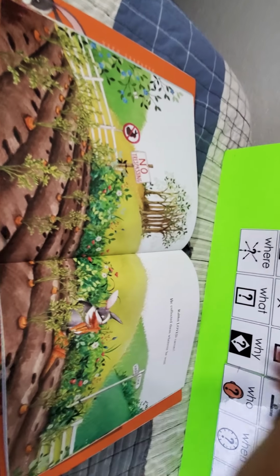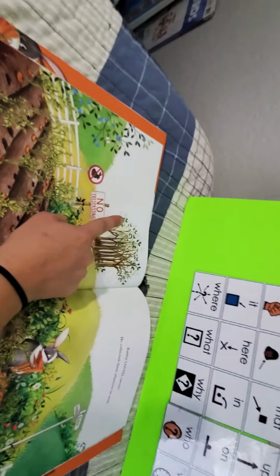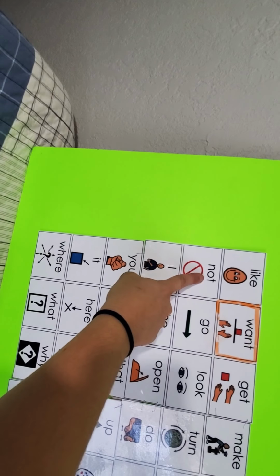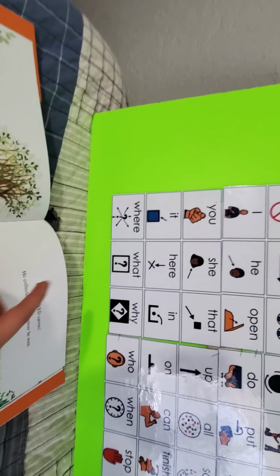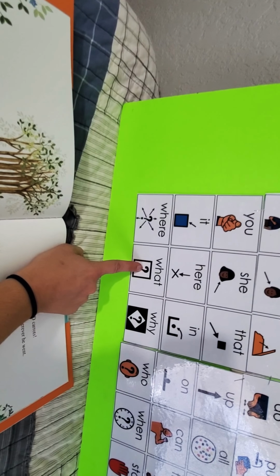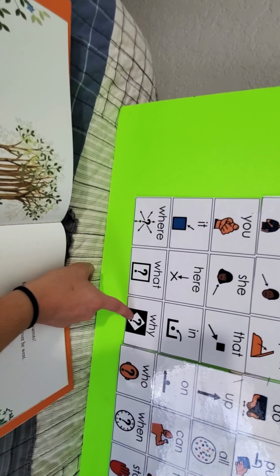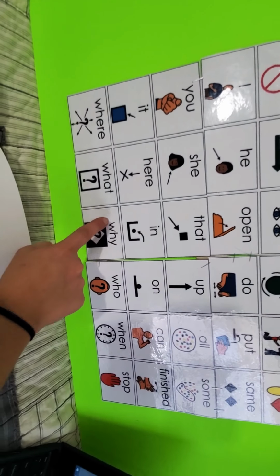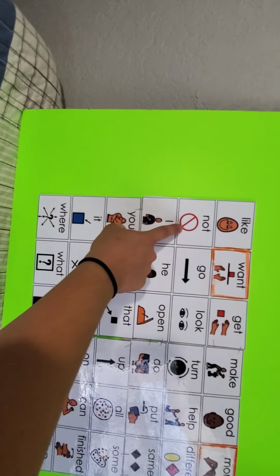So when you look at the picture, it says no trespassing, and it has a sign really similar to "not." So you could ask them questions like, why do you think this sign is here? Or what do you think this sign means? And you could say that it means he is not supposed to go there. And then we could talk about why. Why is he not supposed to be there?